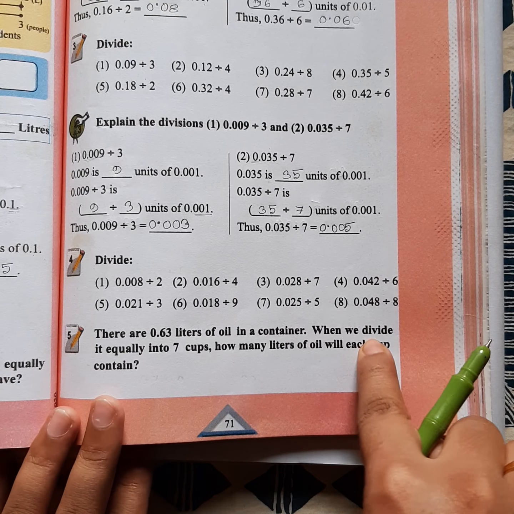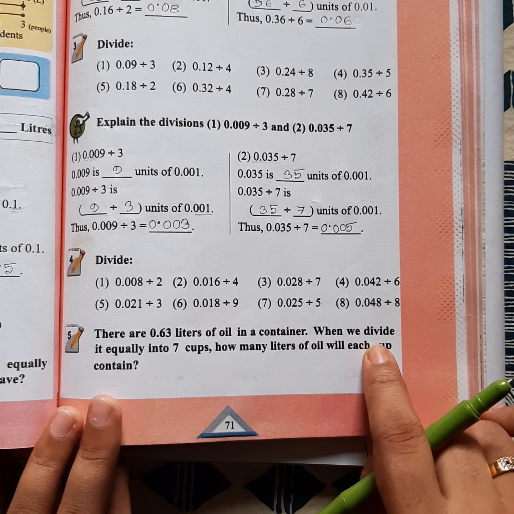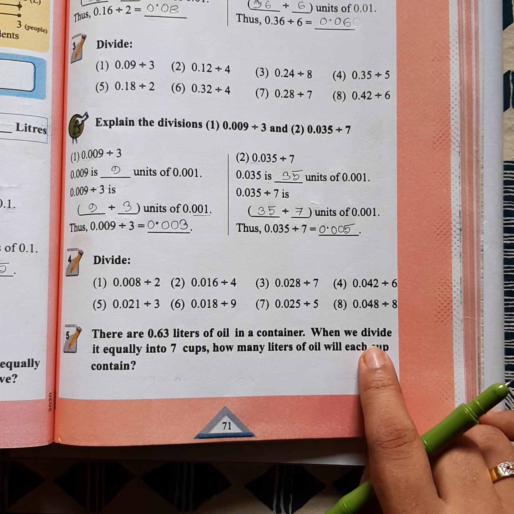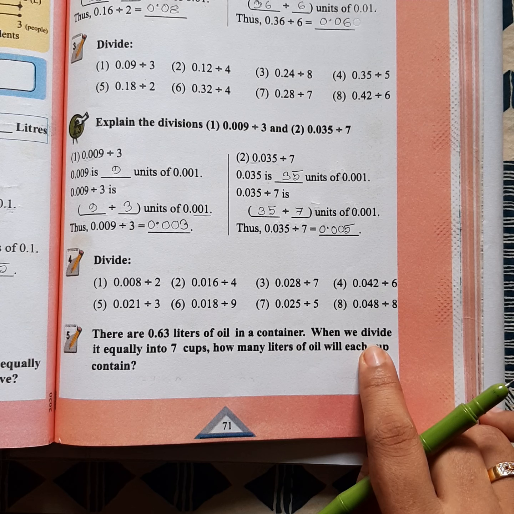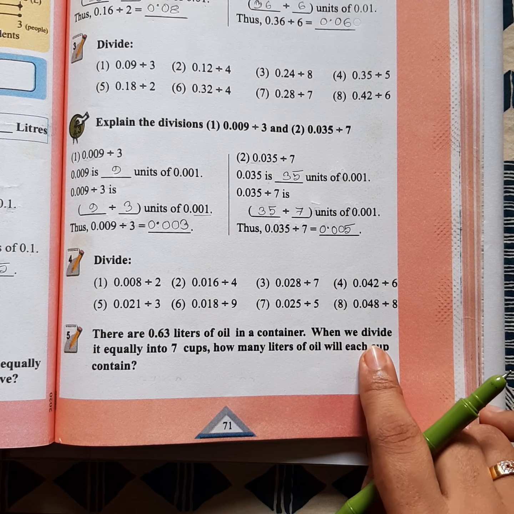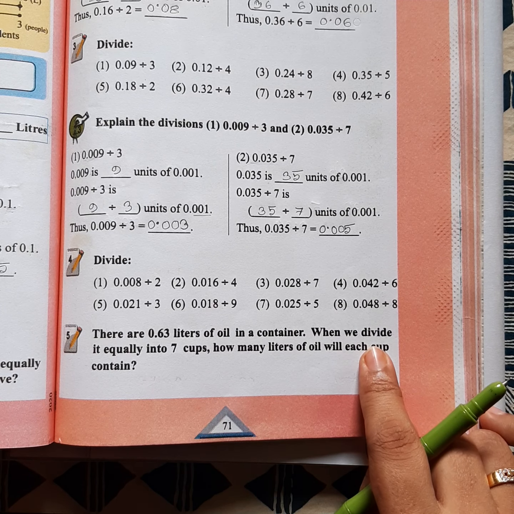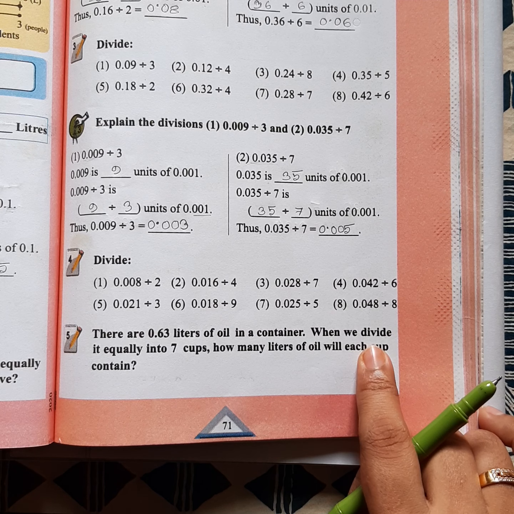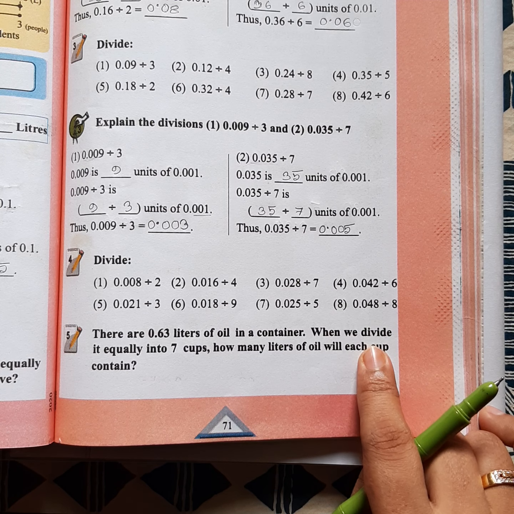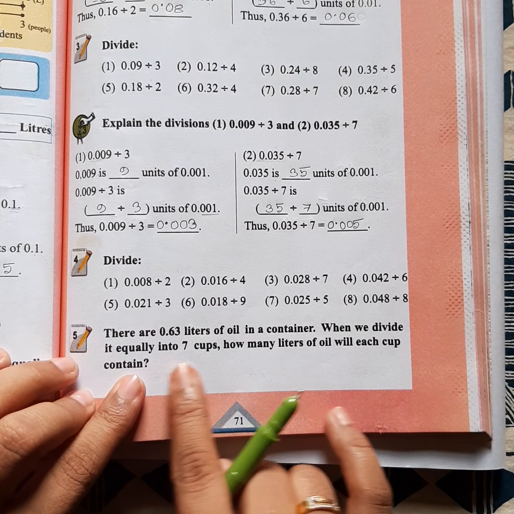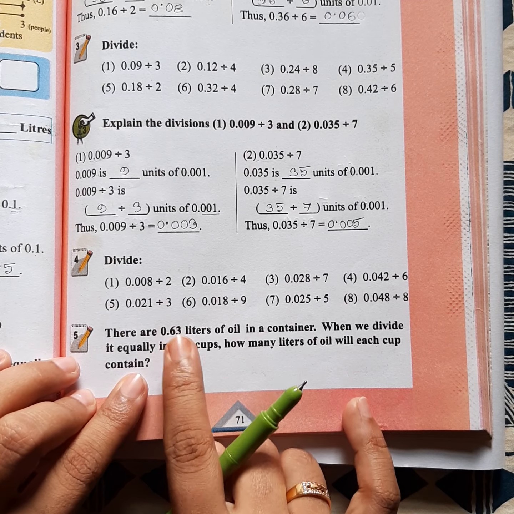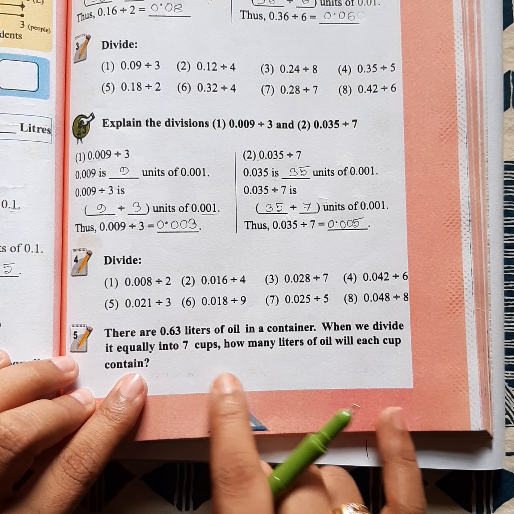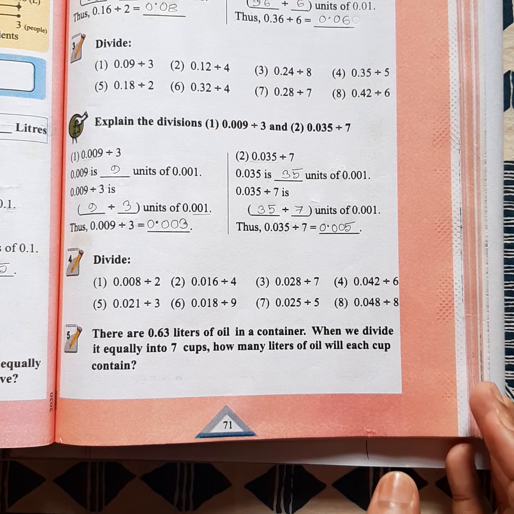It's already written over here, divide. The funny thing about this kind of math, division math, is that most of the time they actually give you the word divide. At that time you don't have to worry about any other thing, you can just go for the division. So 7 cups can contain that much oil, so how much can 1 cup contain?